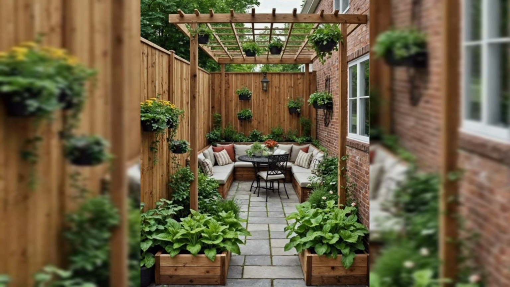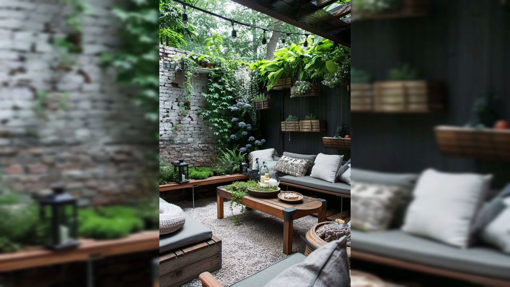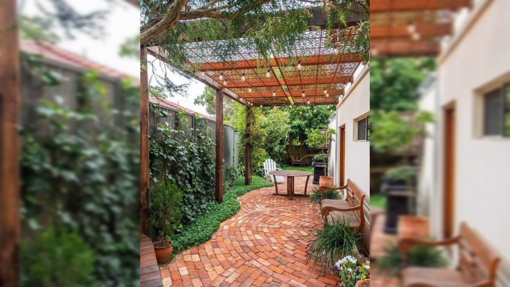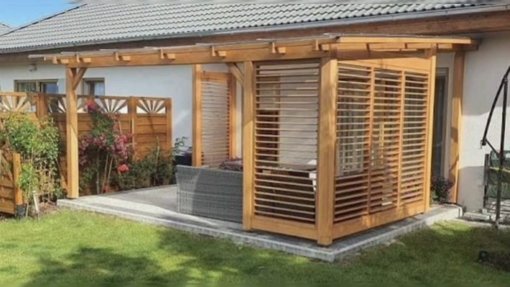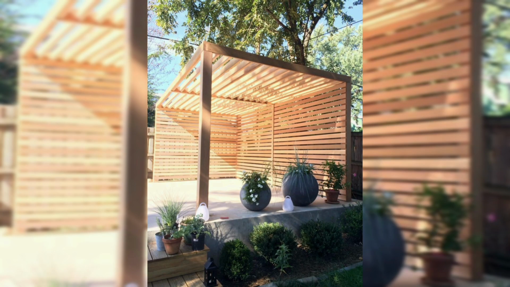We cover affordable materials, space, maximizing layout, and budget-friendly enhancements to help you build the outdoor space of your dreams without breaking the wallet.